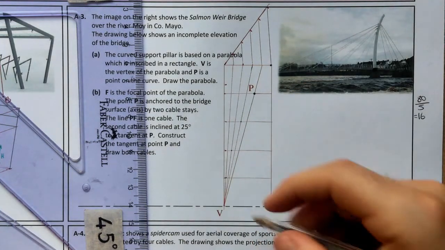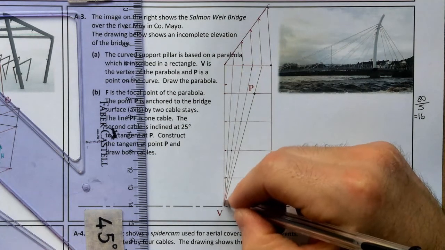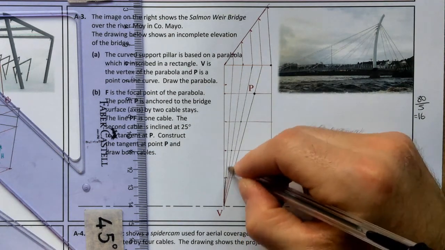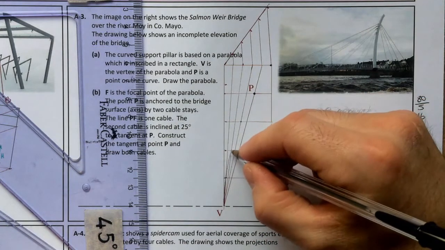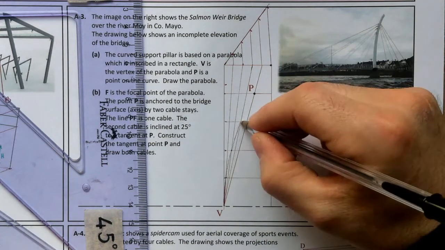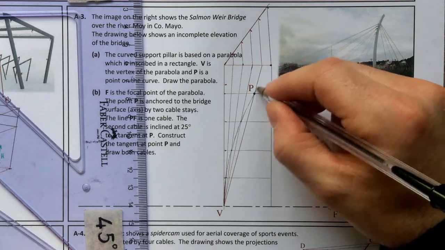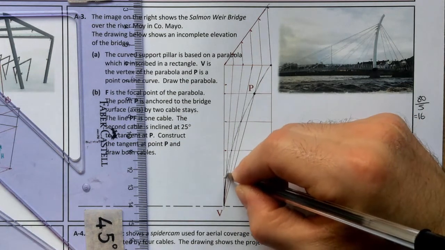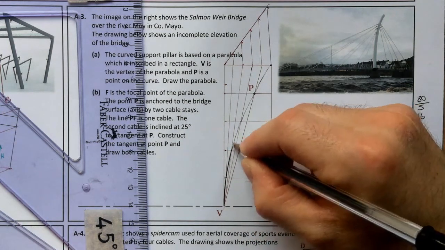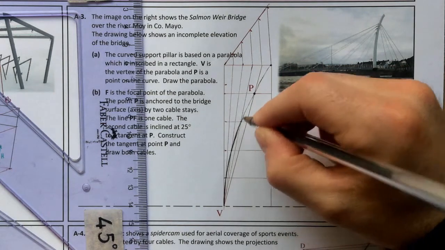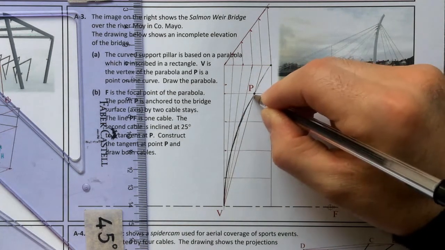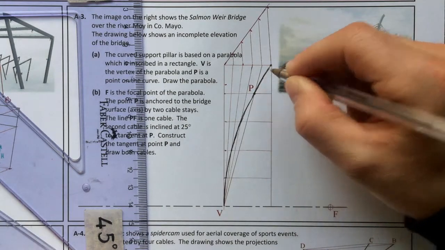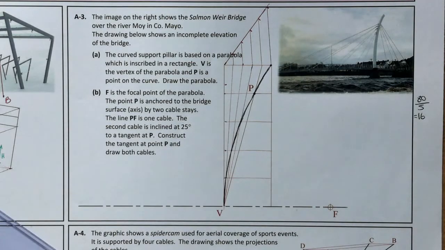Okay, and at this point then it's a case of sketching in our parabola. So try and do it as neatly as we can, so lightly as you possibly can first. Get the guide of the curve. So there we have our parabola. I'm sure you can sketch it in a little better than I have managed there. So that's the first part. We've drawn the parabola using the rectangle method.